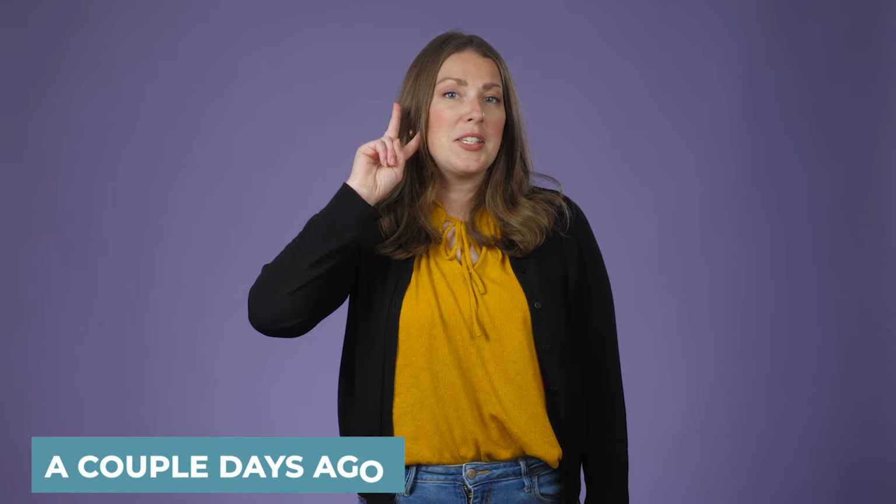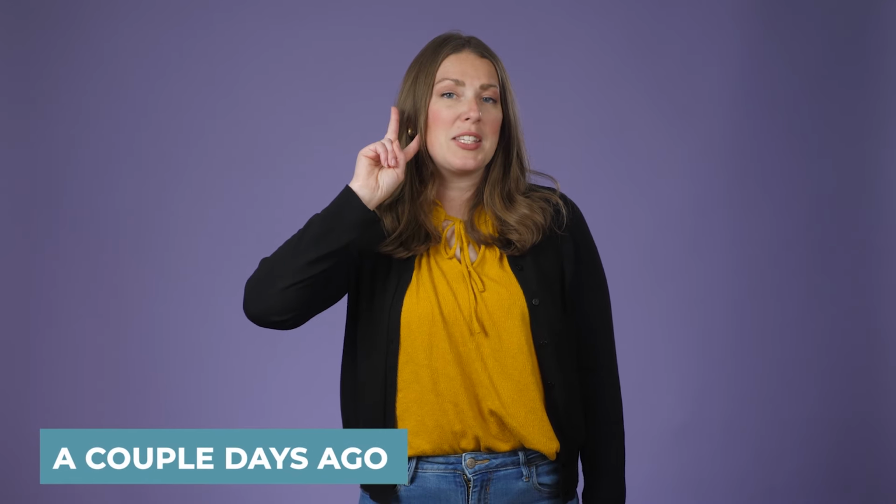Yesterday. You have an A-shaped hand with your thumb out and moving it from your chin back to your jaw. It is moving slightly into the past because it happened just in the past. Yesterday. A couple days ago or 2 days ago.